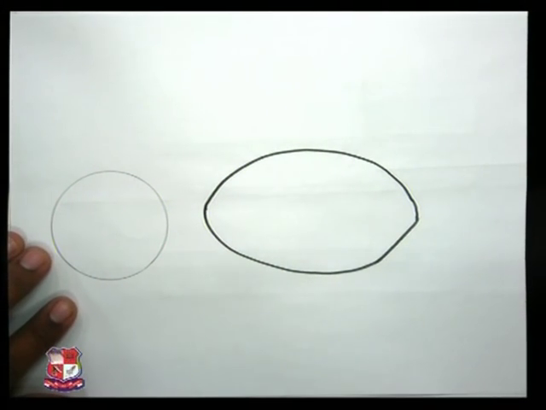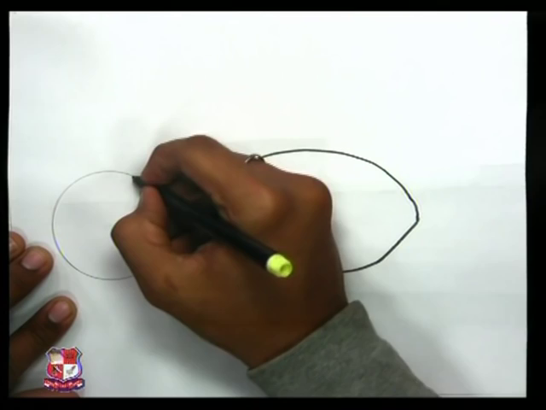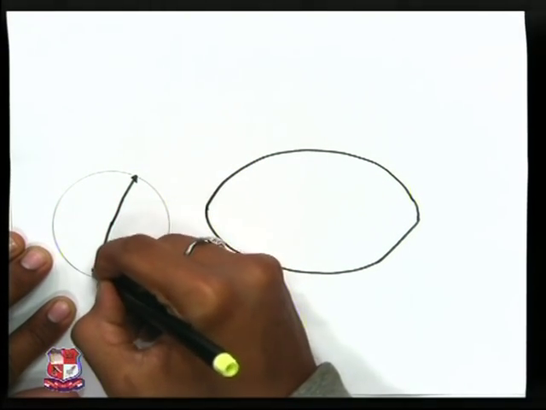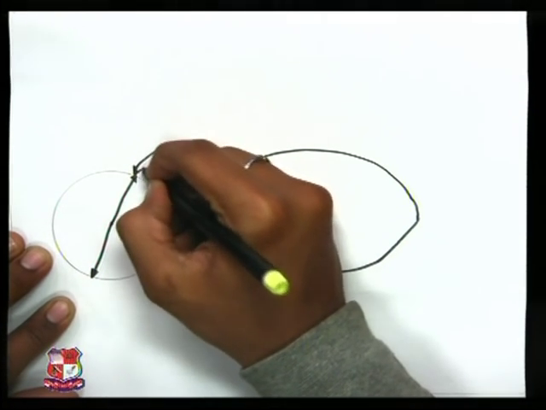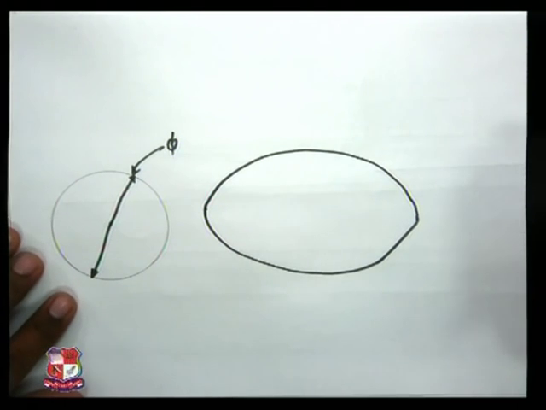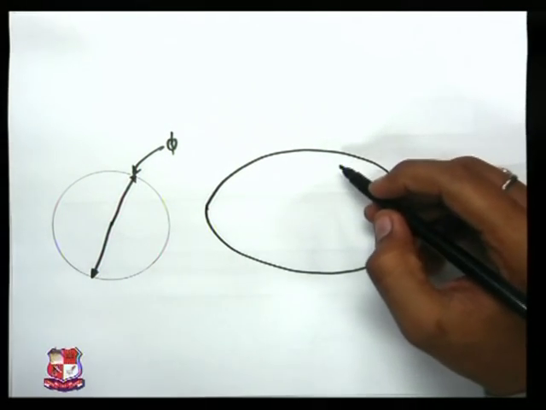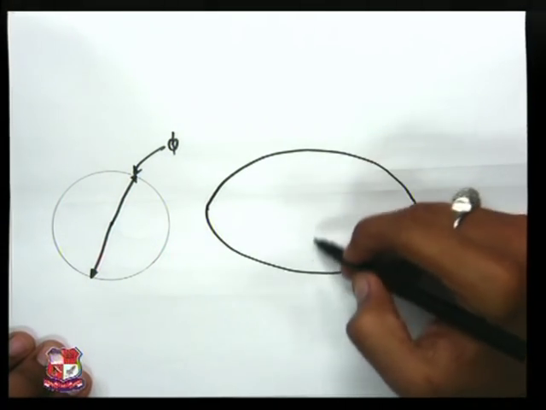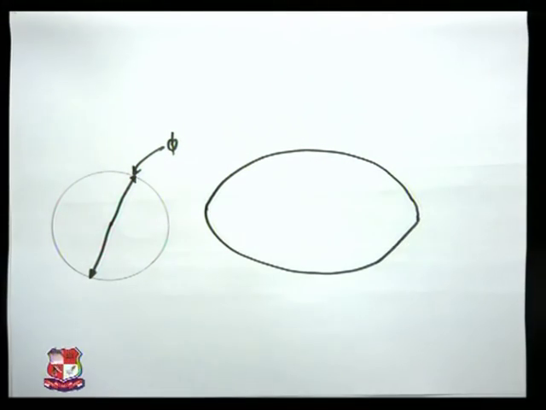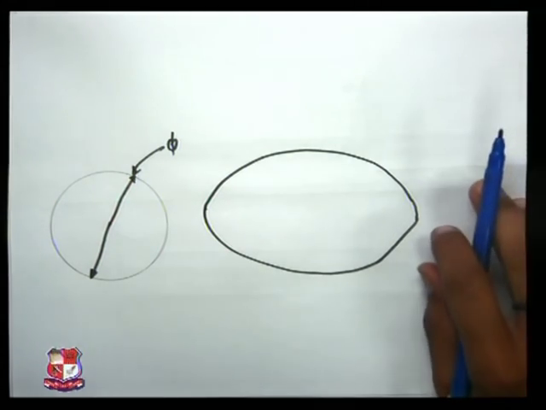In the circle there is only a diameter, whereas over here we'll have two diameters. One would be minor and another would be major.